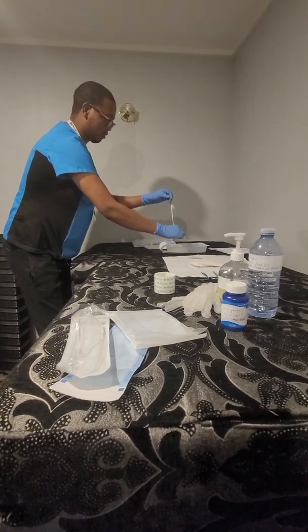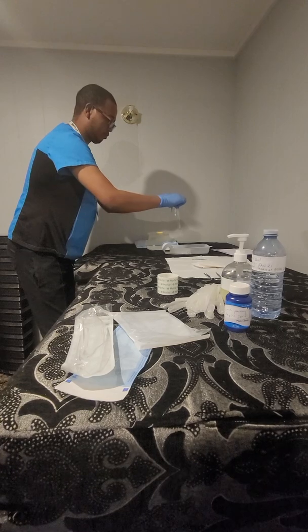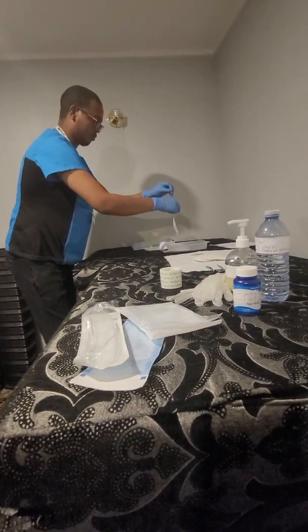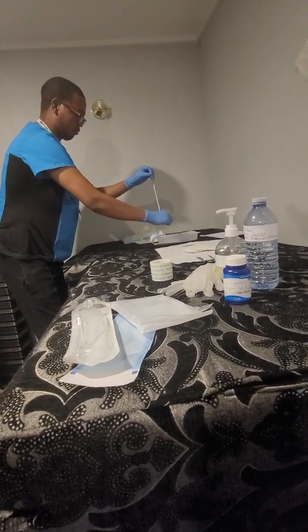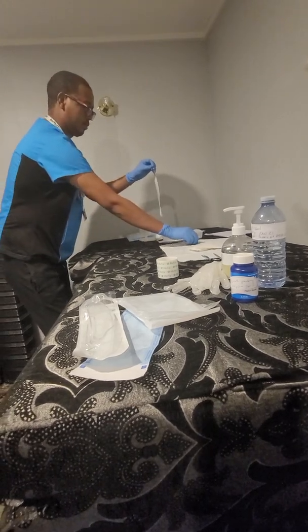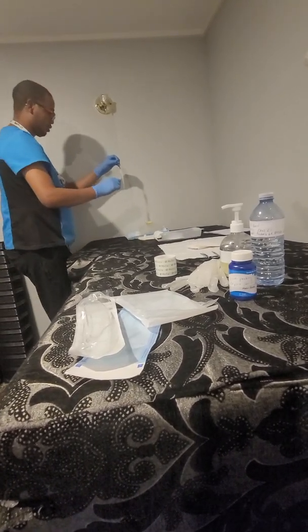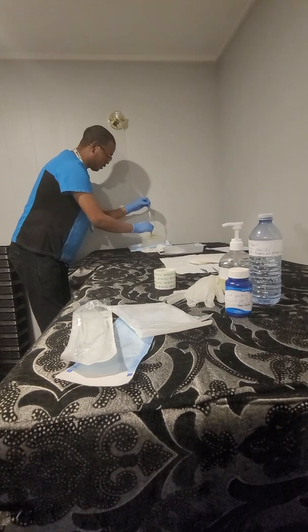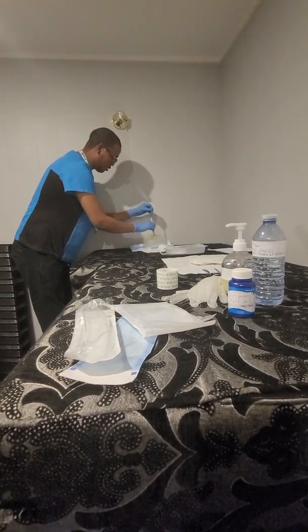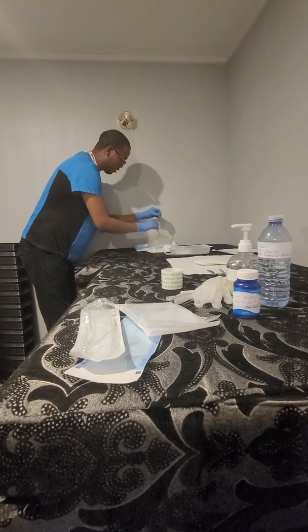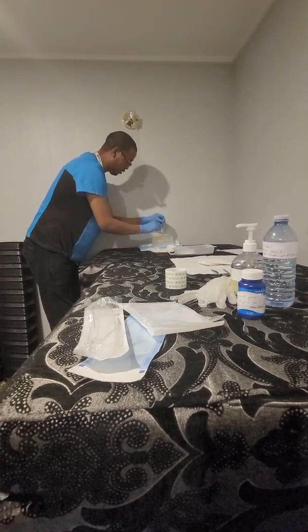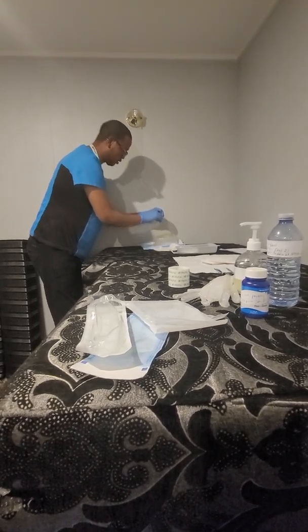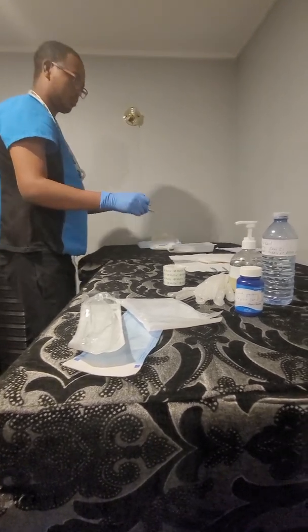Try it with the hand. And then tuck it, pack it inside without touching the edge. Okay.